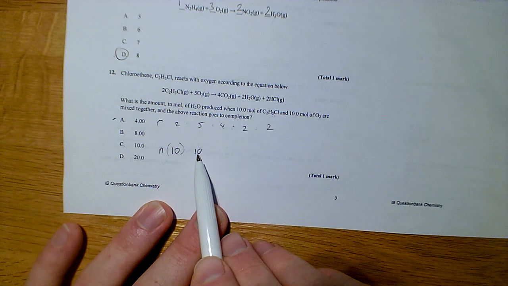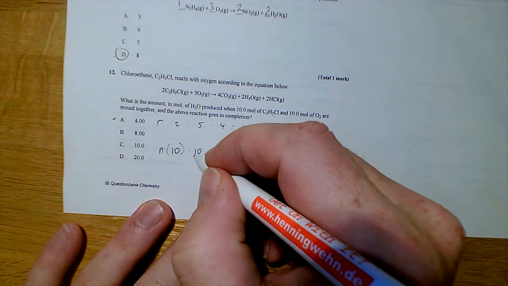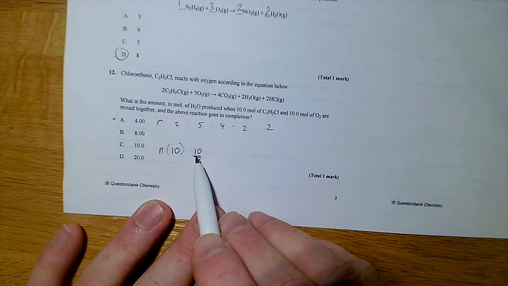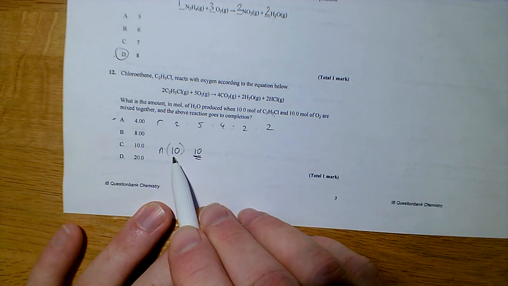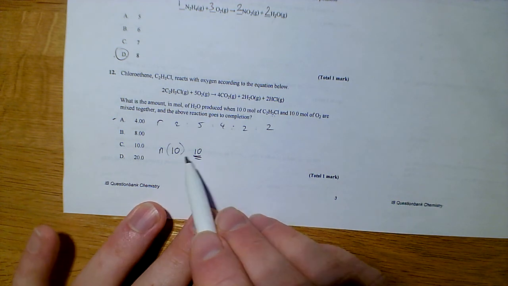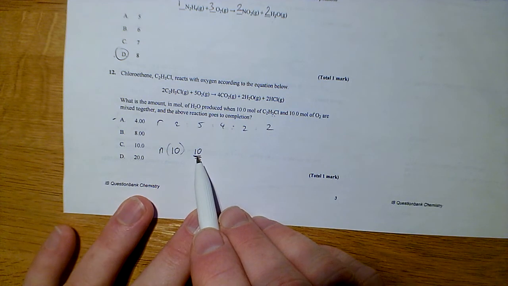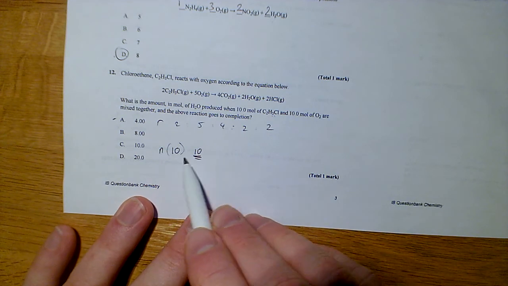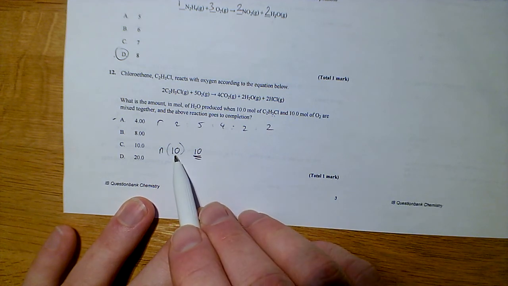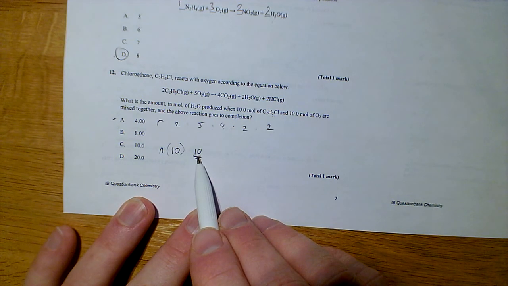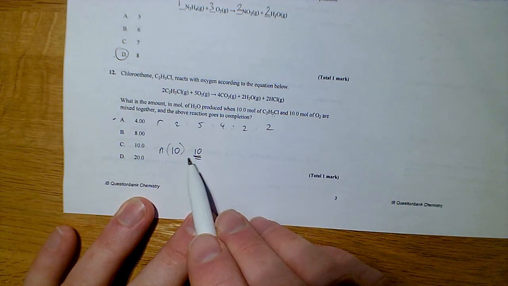Oxygen, there's 10 moles. You can check that it's the limiting reactant, and by the way, we underline the one that's limiting. You can see that this stuff's in excess because you only would need 4 moles of this. You divide by 2.5, you'd only need 4 moles of the chloroethene if you had 10 moles of this. You've got way more of this than you need.